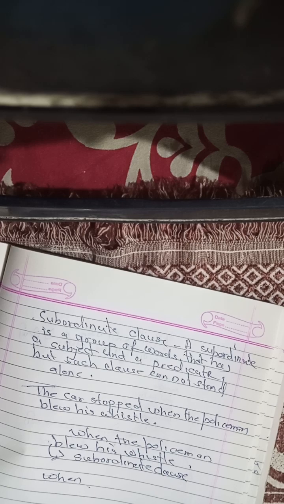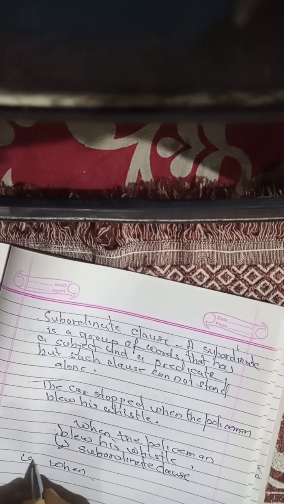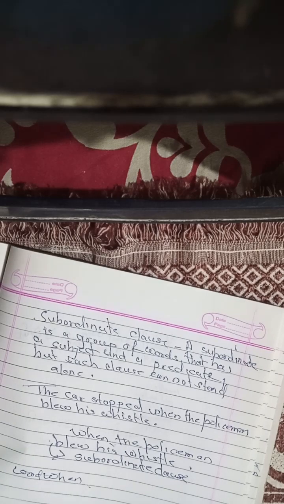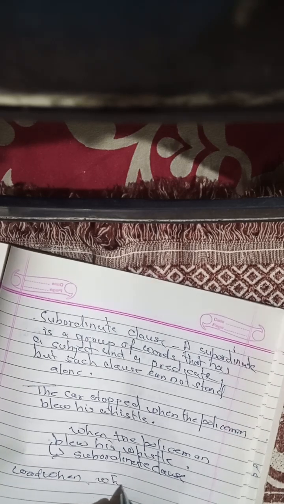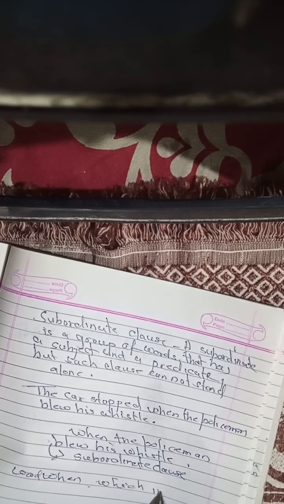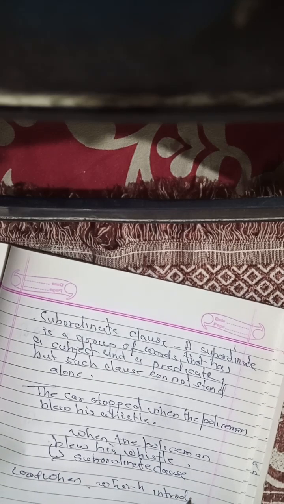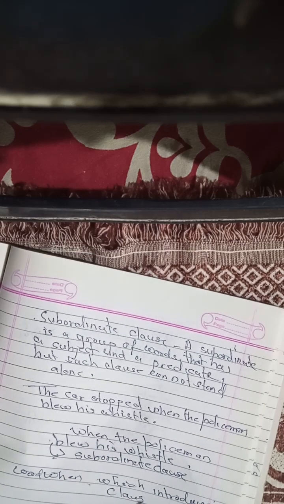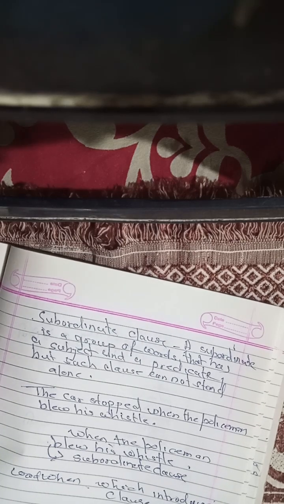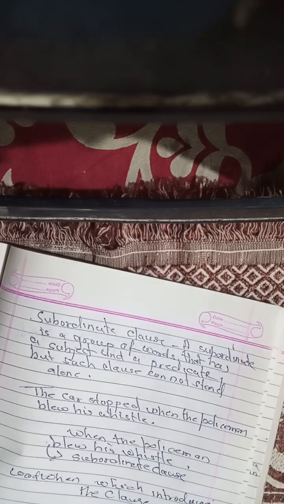Very important. The word "when" introduces the clause, okay?